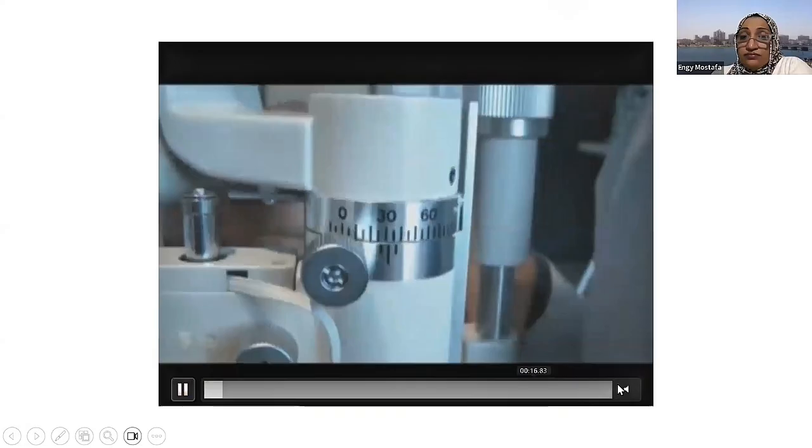Some people use the 800 cutoff point, while it is better for us to use the 1,000 cutoff point. Of course, specular microscopy is very important before keratoplasties, so that we don't end up with corneal decompensation.